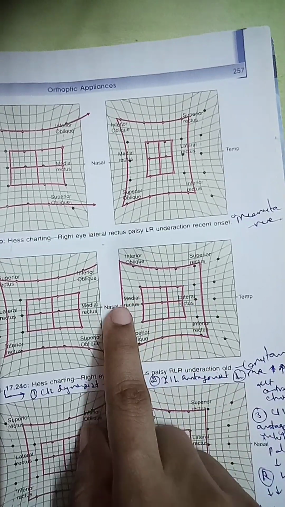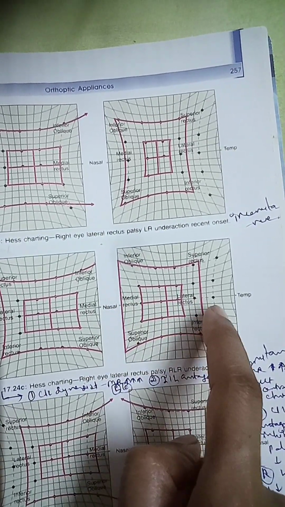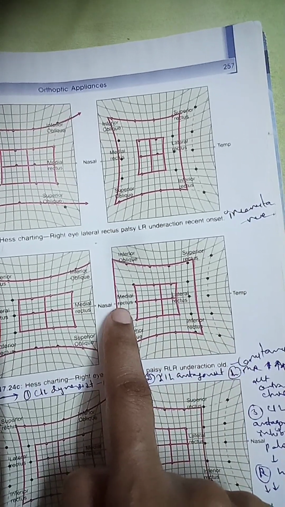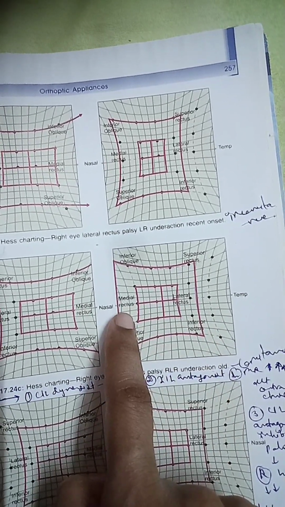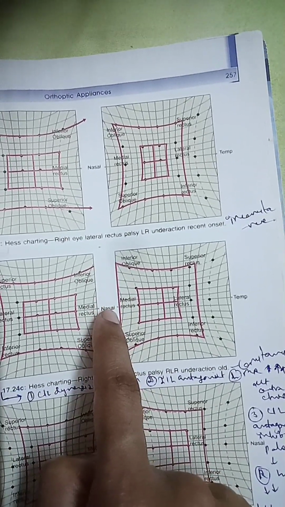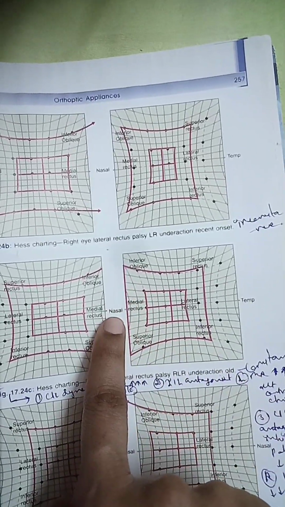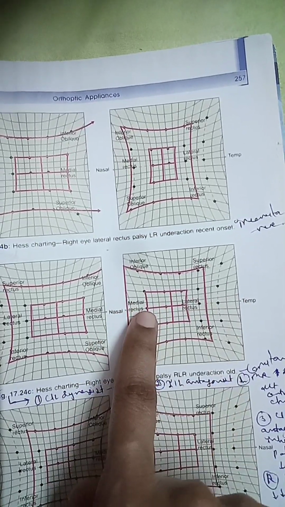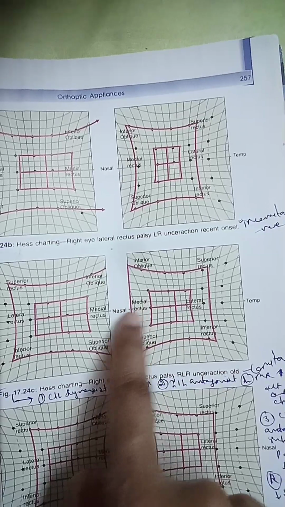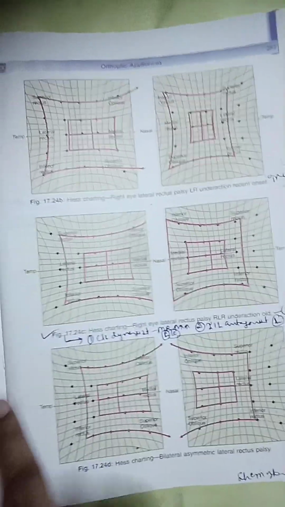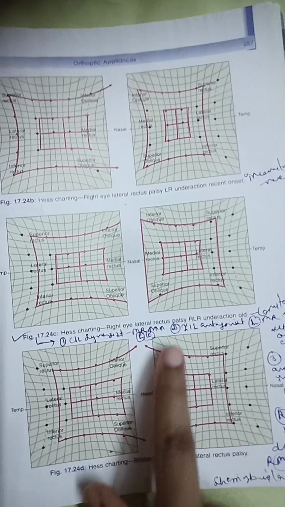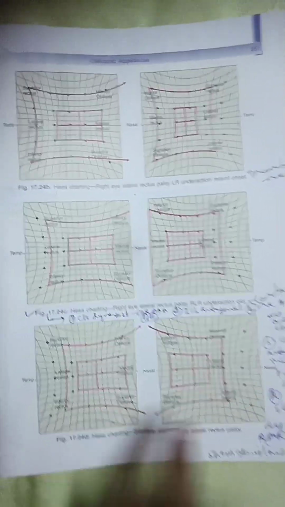You will see the ipsilateral antagonist of this muscle. Right lateral rectus ipsilateral antagonist is medial rectus. And why is it overacting? It should stop here, but it's overacting here. Why is it overacting? It's because of the contracture of the ipsilateral antagonist. Contracture of this muscle happens, and that's why it's overacting. So this is how the comitance spreads in the late phase of the paralytic squint.